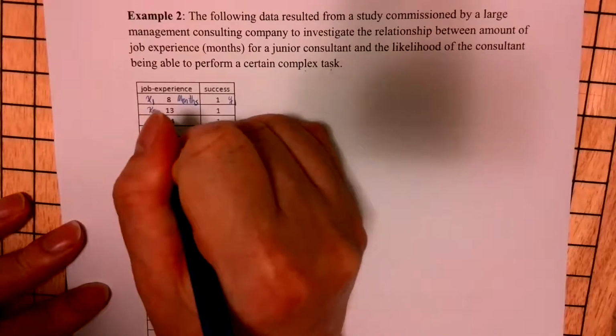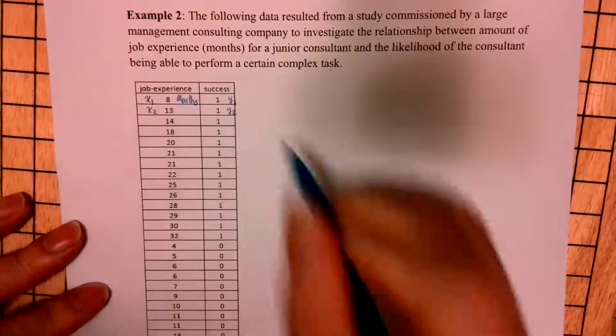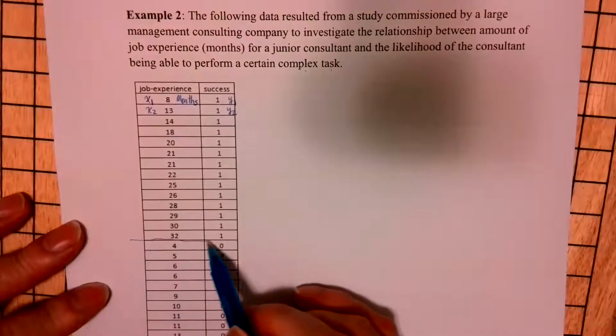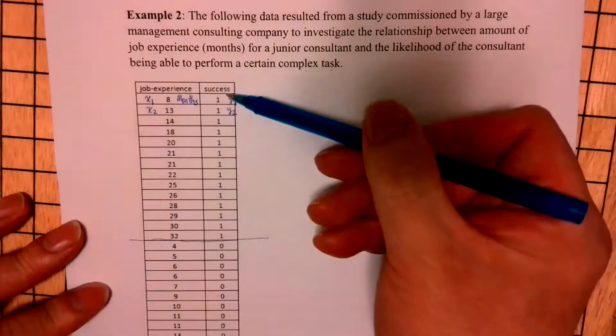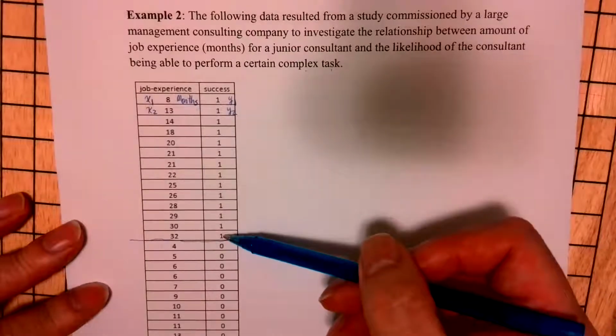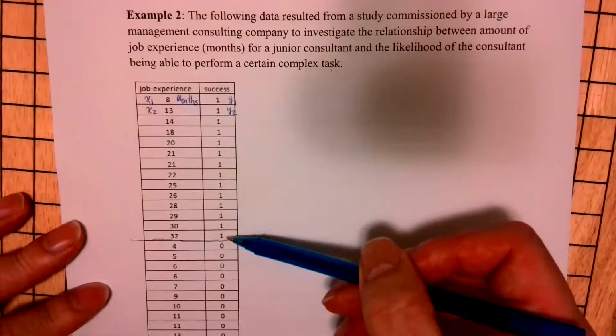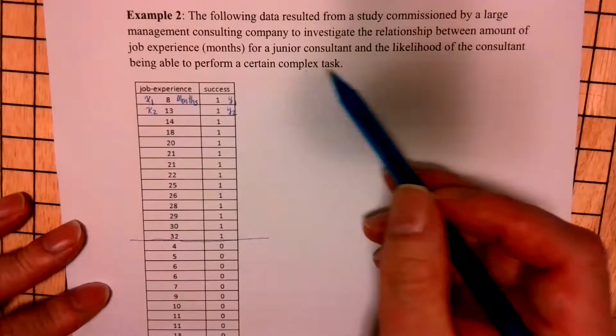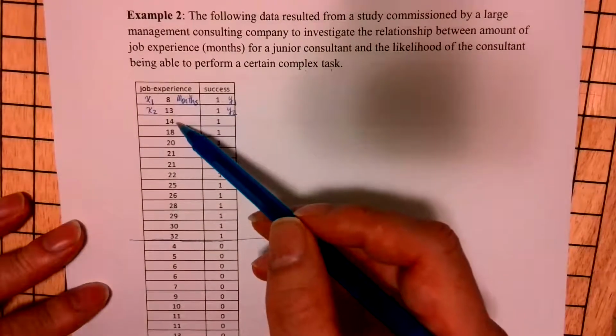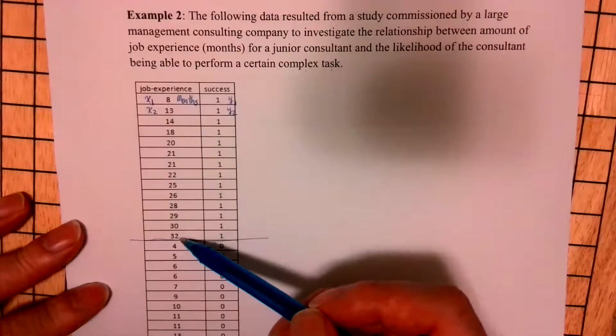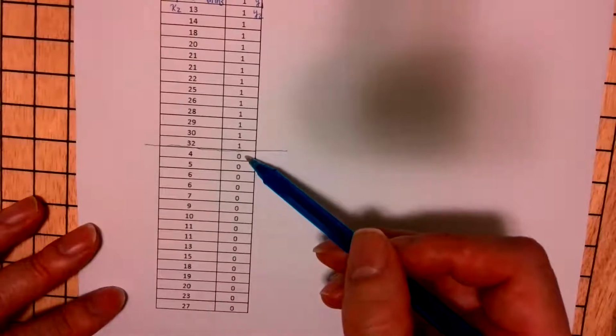And this is X2, Y2. As you can see, up to here, these are the junior consultants who successfully completed the certain complex task, and this is how many months of working experience they had. Okay? And the remaining are those junior consultants who were unable to complete the task, and this is his or her working experience.